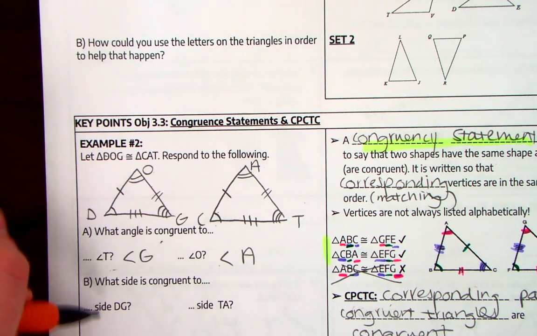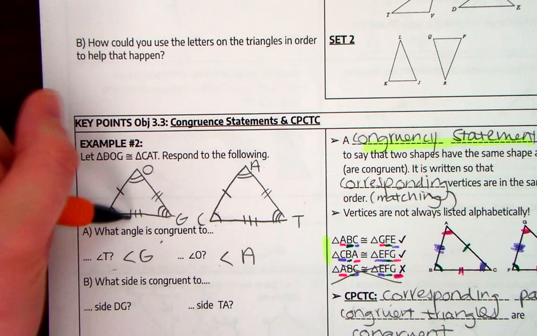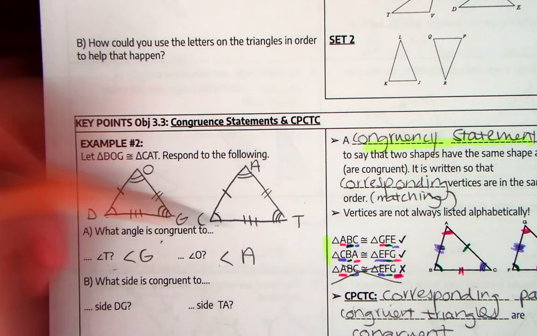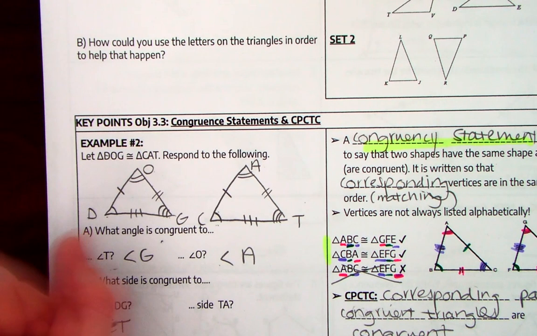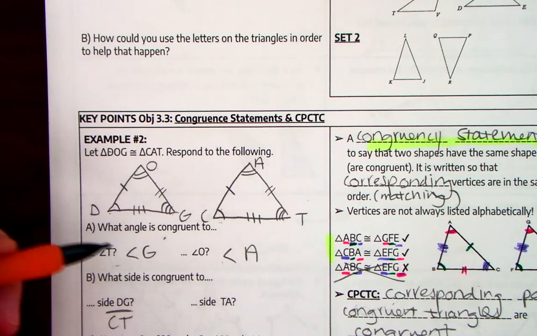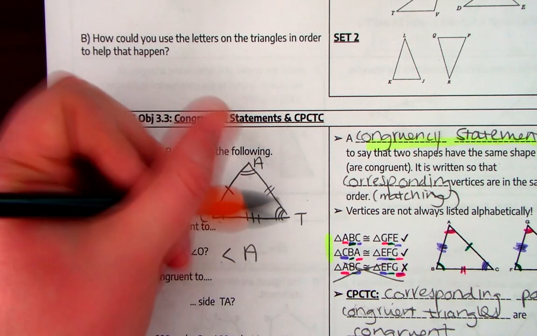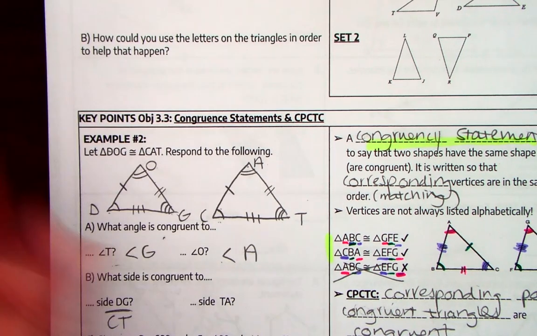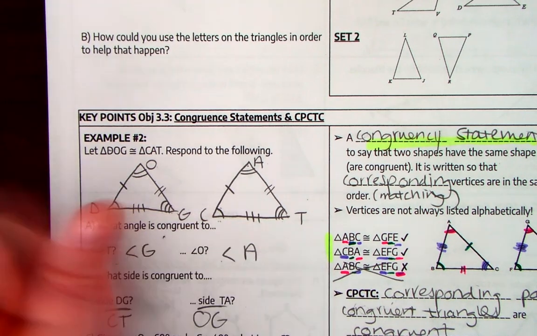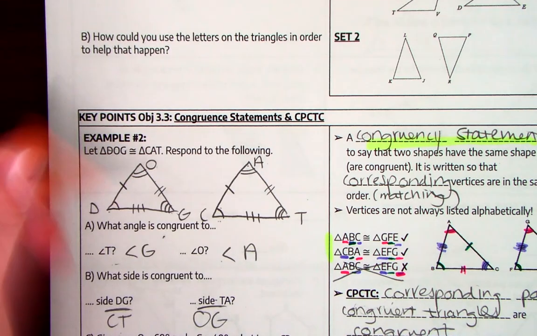What side is congruent to side DG? DG is right here with 3 tick marks. CT has 3 tick marks. And again, I use the congruency statement to label that stuff. And then what side is congruent to TA? Ooh, TA is right there with 2 tick marks, so OG. Notice TA, it could be AT. You can flip the order.